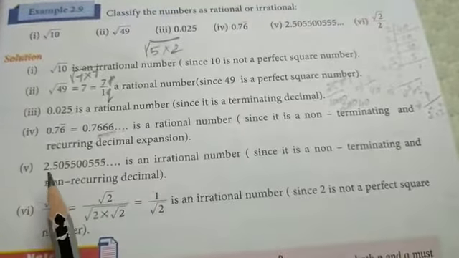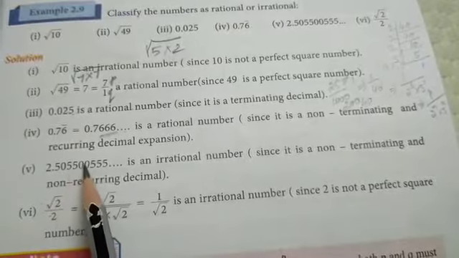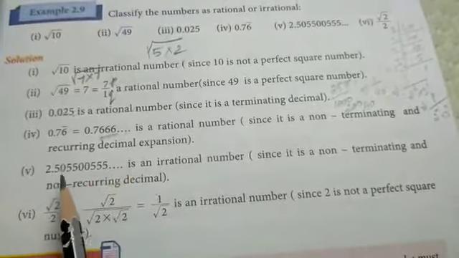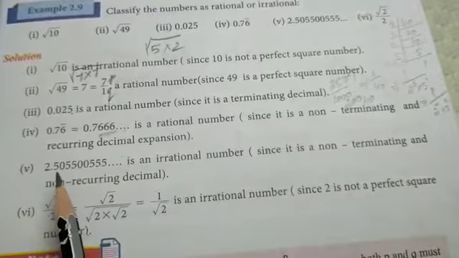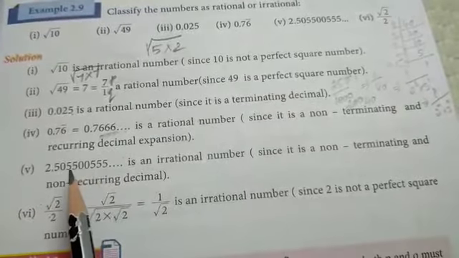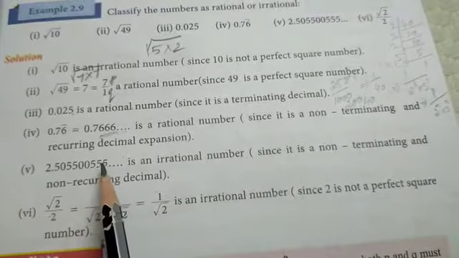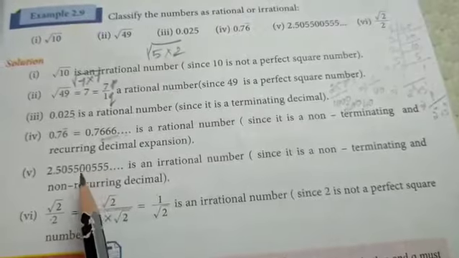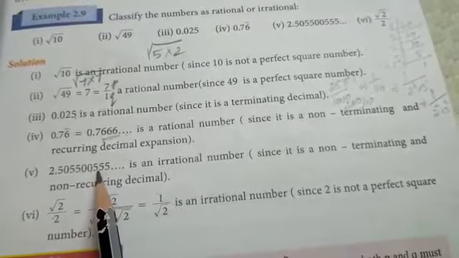The next one, 2.50550055. Obviously, we saw some examples already. If the number is like this, it is an irrational number. Why? Because it is a non-terminating as well as non-recurring decimal expansion.